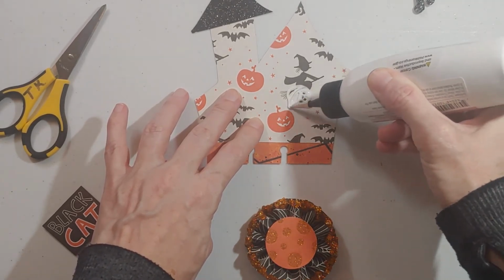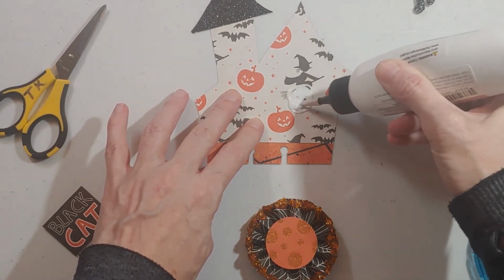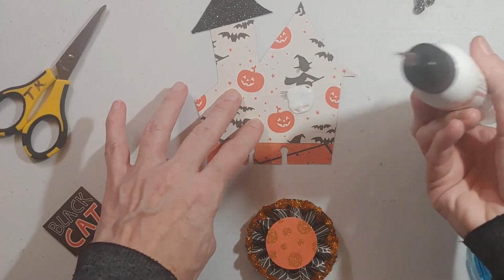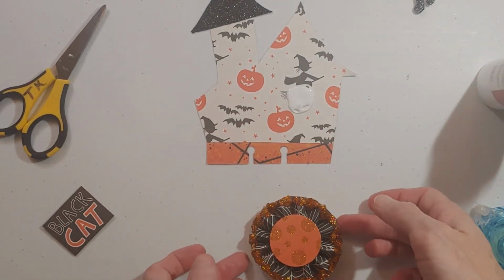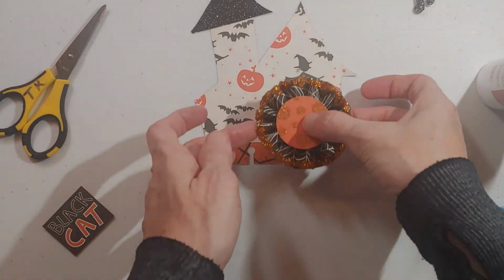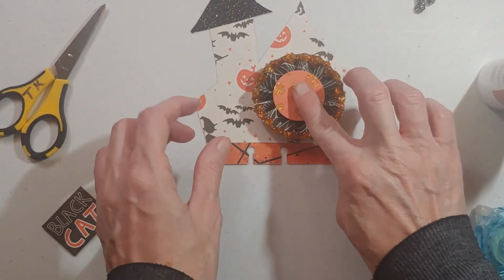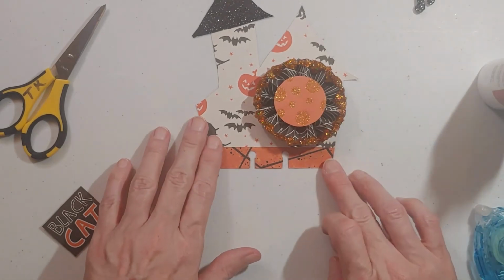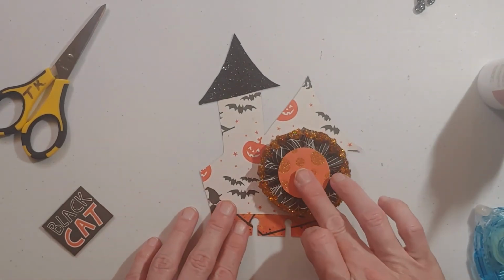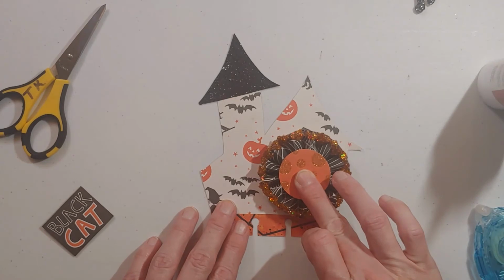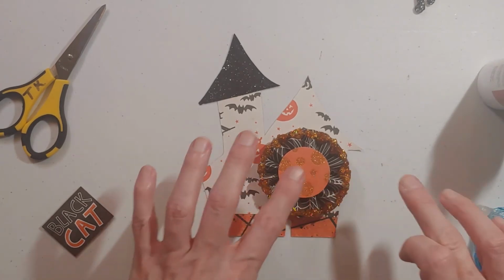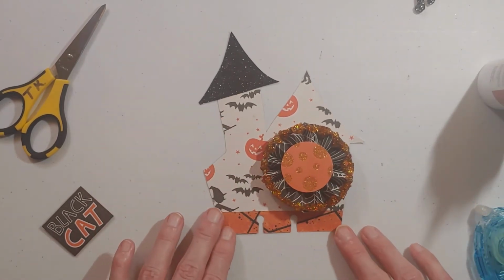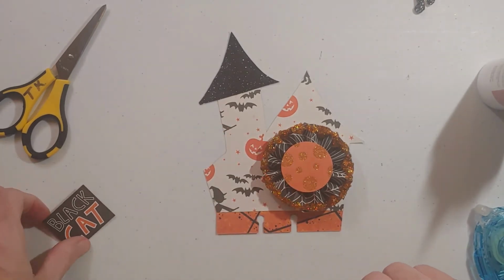So I'm going to put a generous amount of glue. And then I'm going to be real easy picking this up and moving it over. That's why I like using a glue gun. Let me slide this down so I'm more in camera frame. Okay, so we're just going to be real gentle with that. Okay, so we have that there.